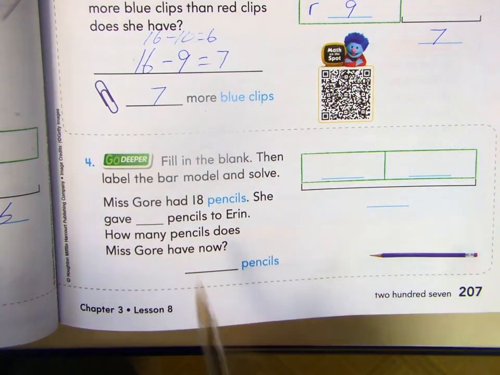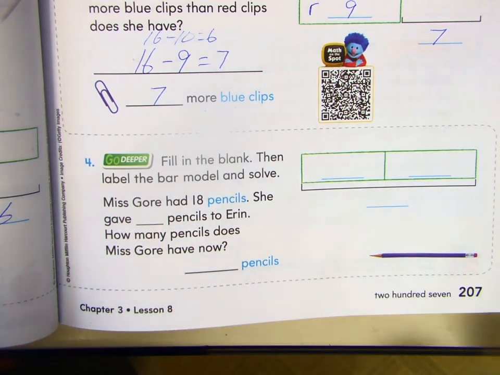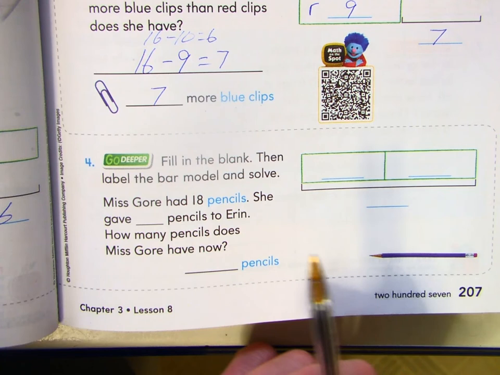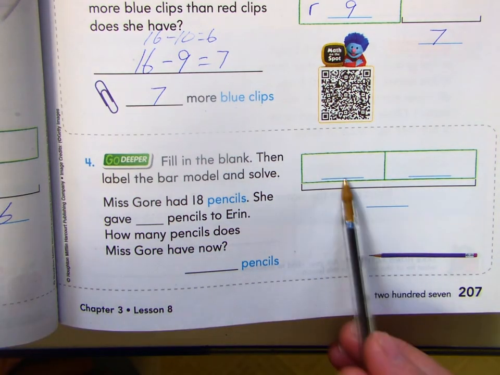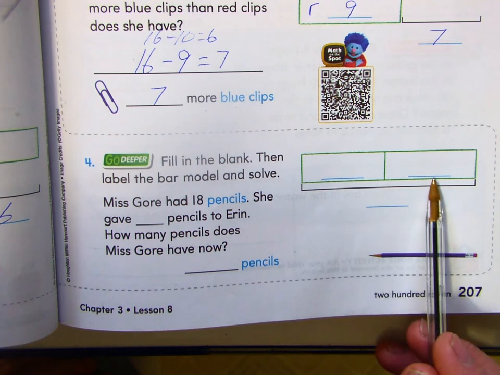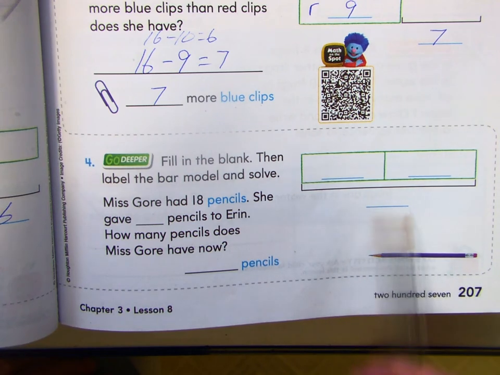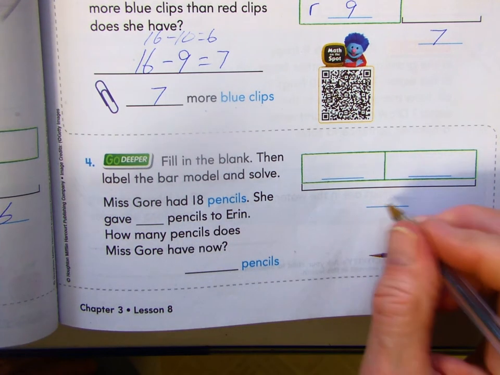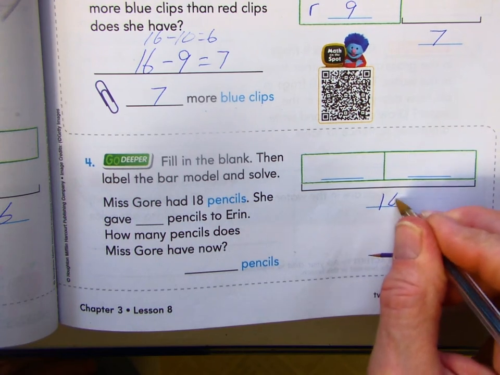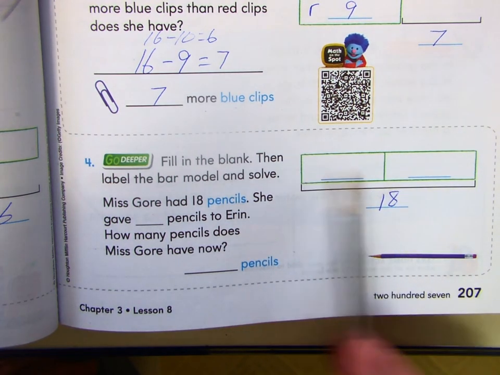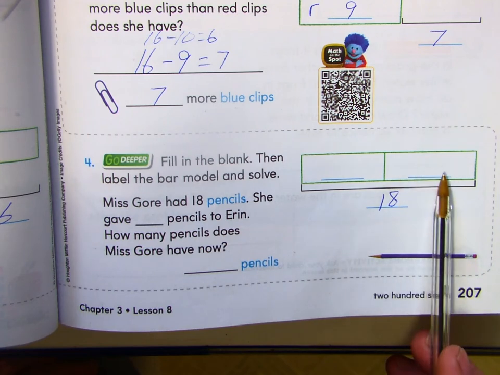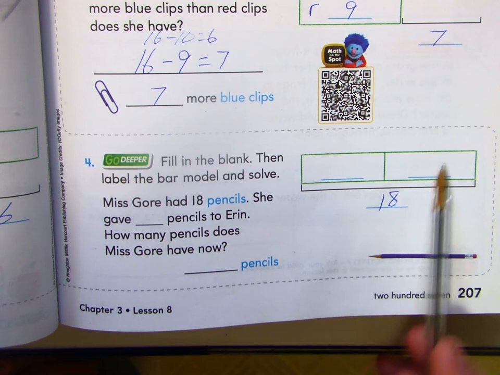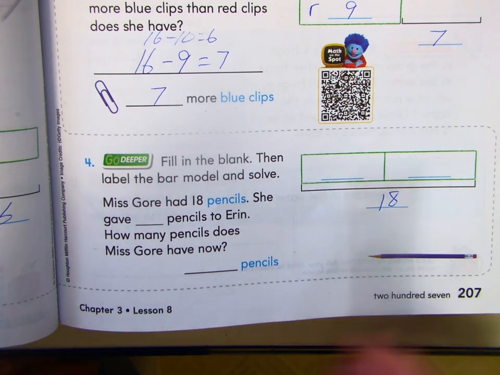Well, we don't know because it doesn't tell us how many pencils she gave to Aaron. How are we going to do that? Well, they want us to look at the model. And what do you notice about the model? Here's what she had. How many pencils did she have? 18. That was total. She gave some to Aaron, le dio unos a Aaron, y le quedó con unos. She ended up with some, right? How many? Well, look, they're the same.